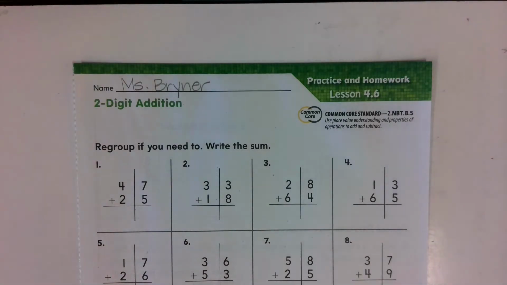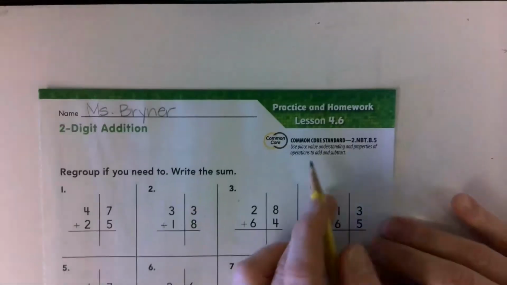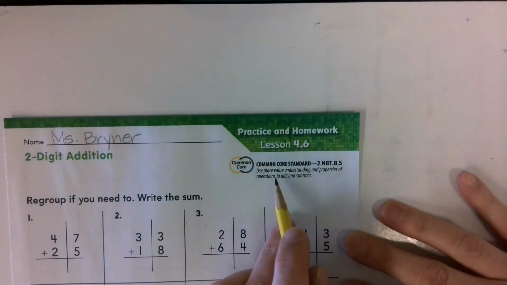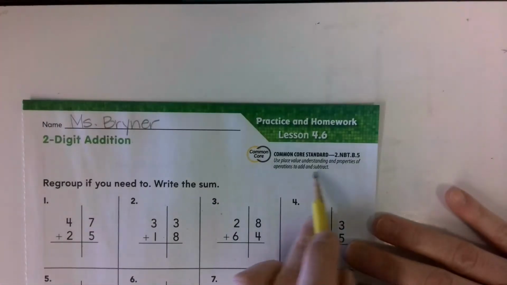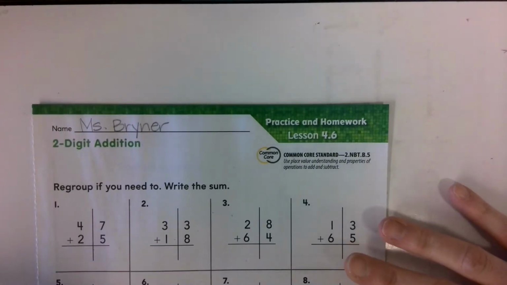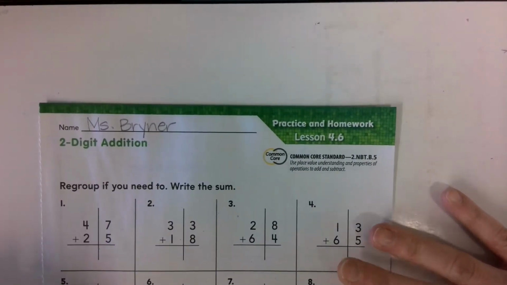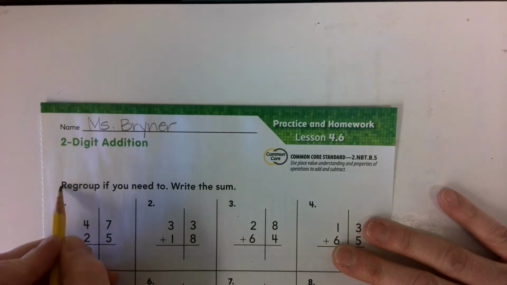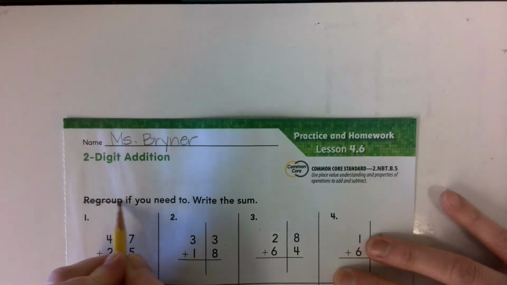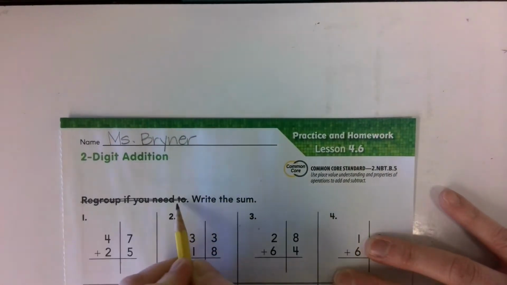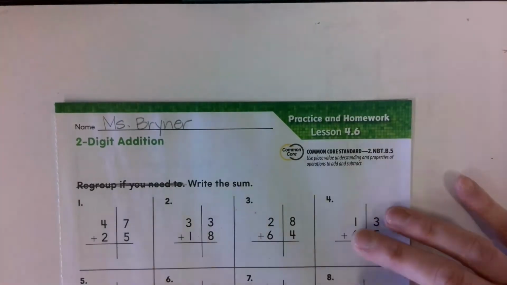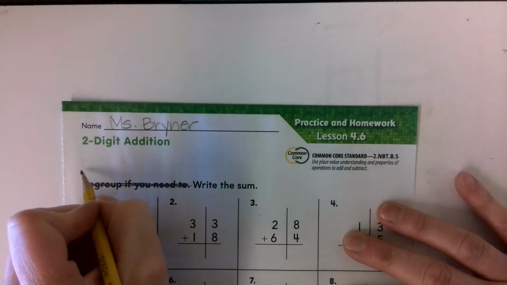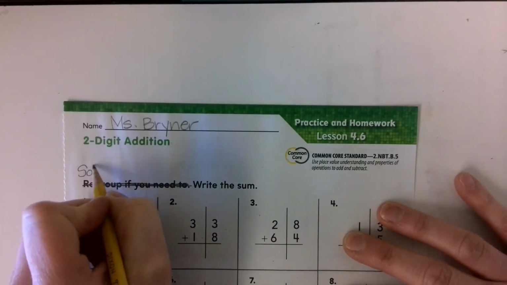And we're still talking about two-digit addition, and we're still doing our Common Core standard, which says use place value understanding and properties of operations to add and subtract. However, we're not going to be using the regrouping strategy, so I want you to cross this out. Okay? And you're going to put in some new directions.